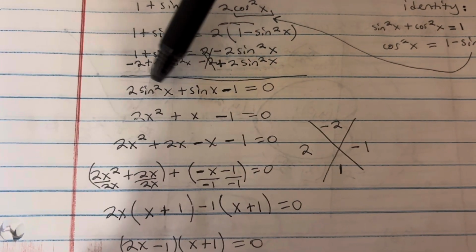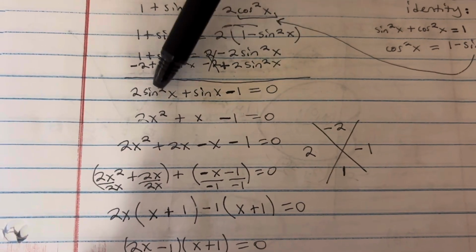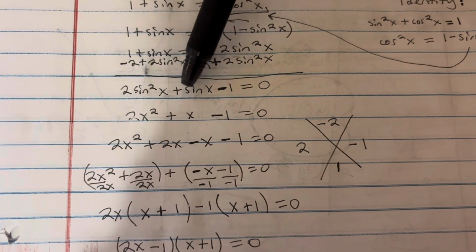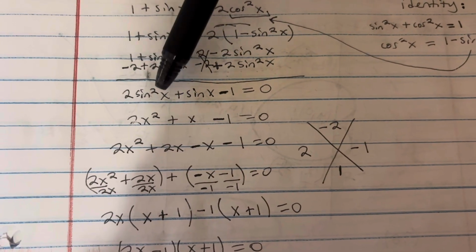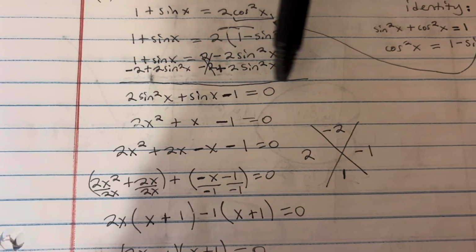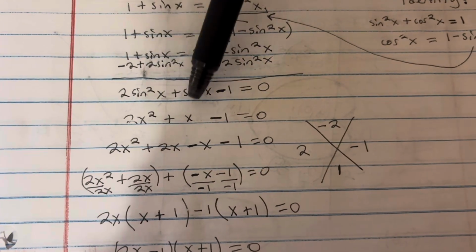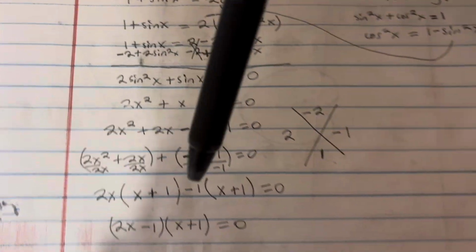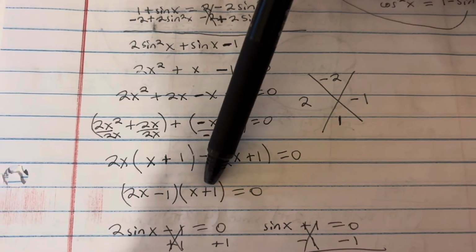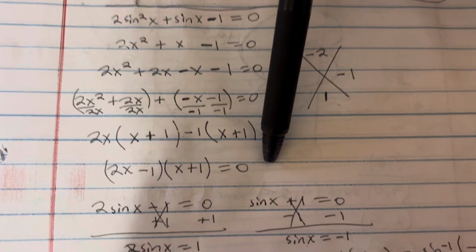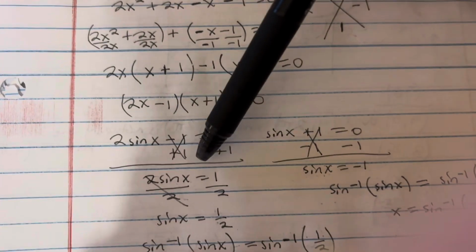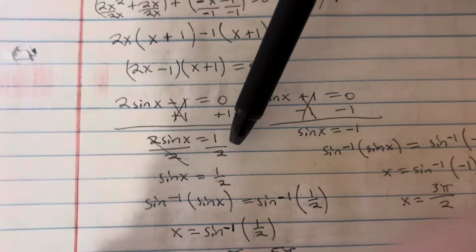So then this is ax squared plus bx plus c equals 0, basically. And so then we want to factor, and so we get 2 and negative 1, and then we end up getting 2x minus 1 times x plus 1 equals 0. We input the sine with that x, and we end up getting sine of x by itself in this case.